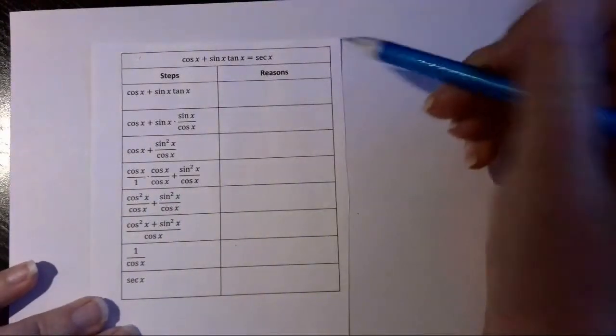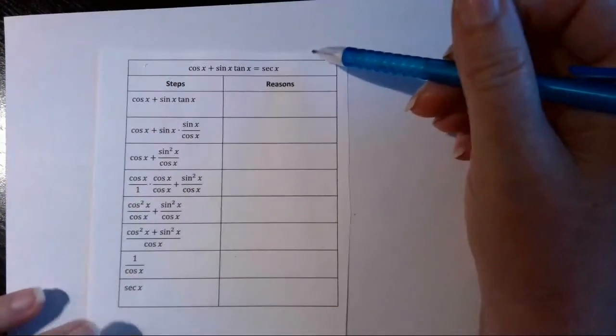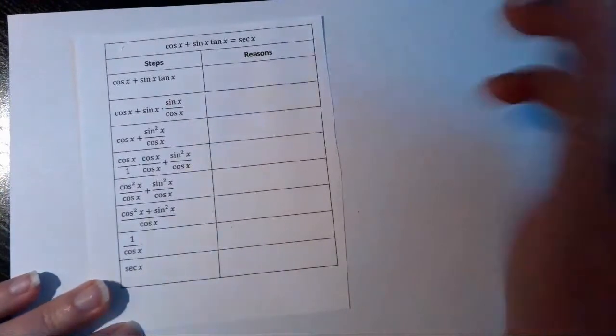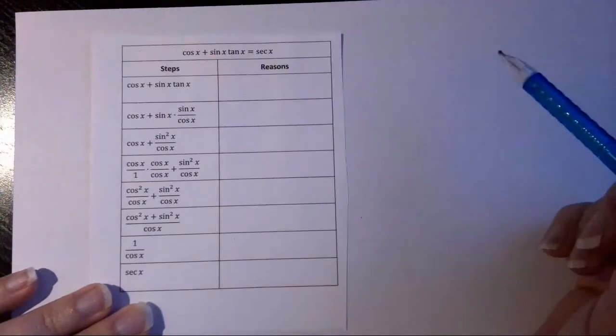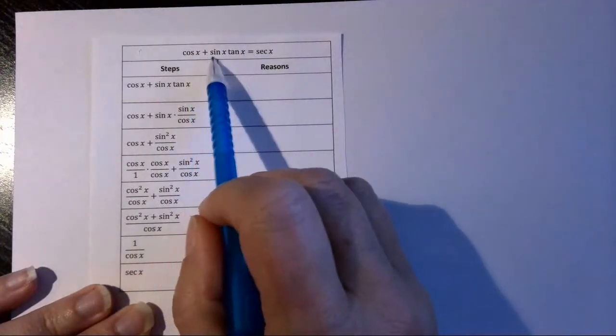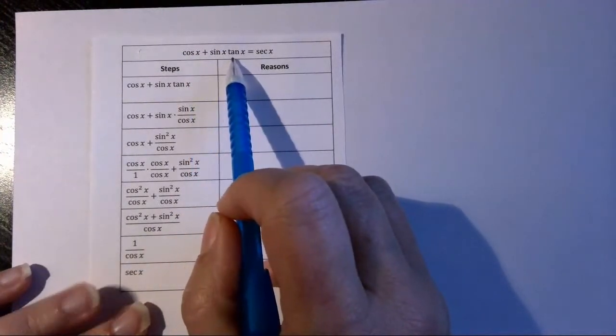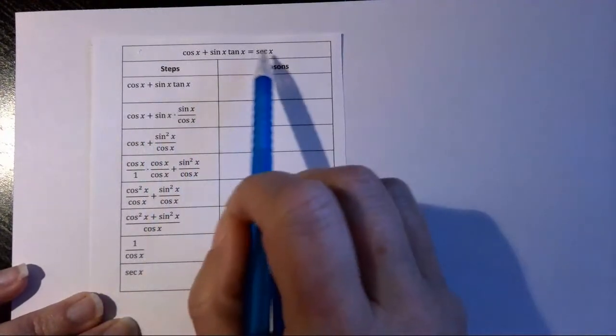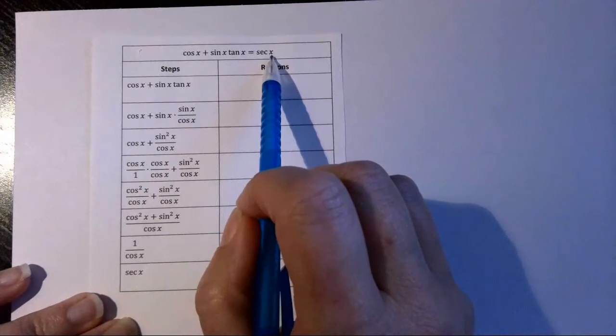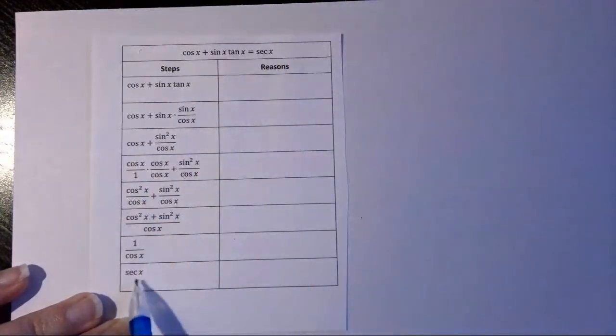Okay, so you just tried this problem on your own, and we're going to go over it together so you can self-check your work and see how you did. We're starting off with the cosine of x plus the sine of x times tangent of x, and we want to show that that more complicated side that we listed on step 1 is in fact equal to the secant of x, which is what we end up with at the bottom, the simpler side.